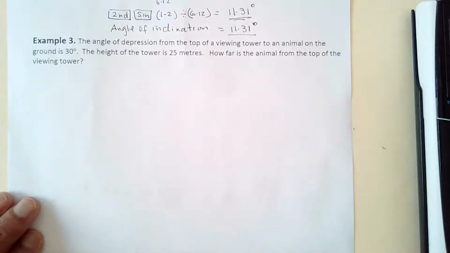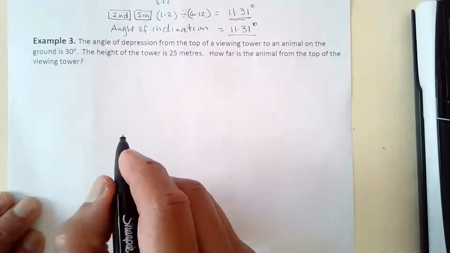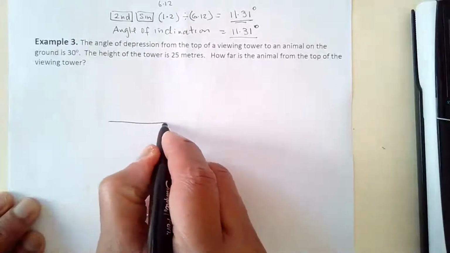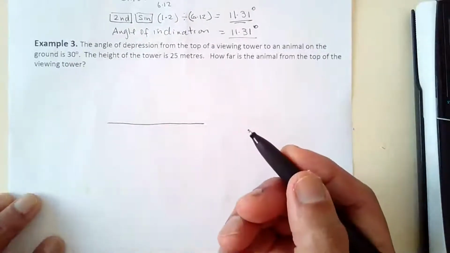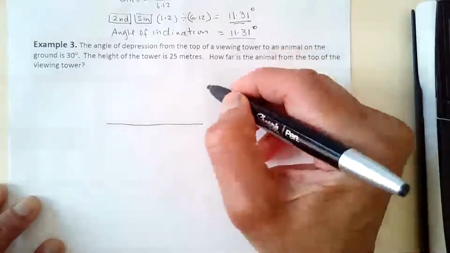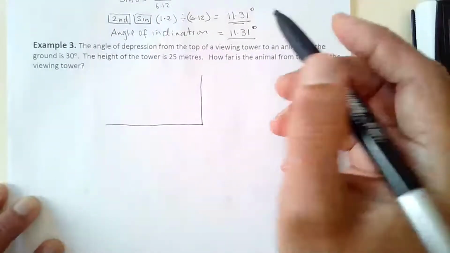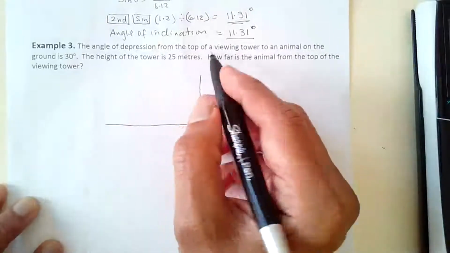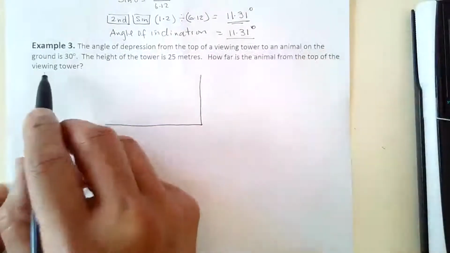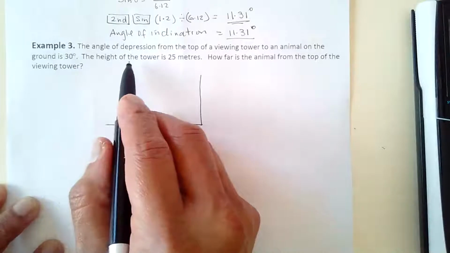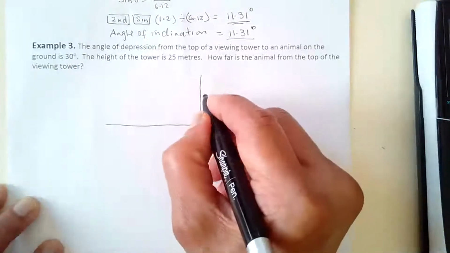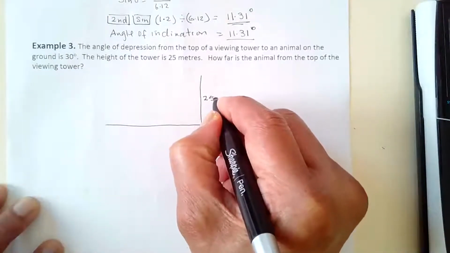So we'll imagine this is the ground here. And we have a tower. So this is a tower. So the angle of depression from the top of a tower to the ground is 30 degrees. The height of a tower is 25 meters. So this is a tower here. So this is 25 meters.